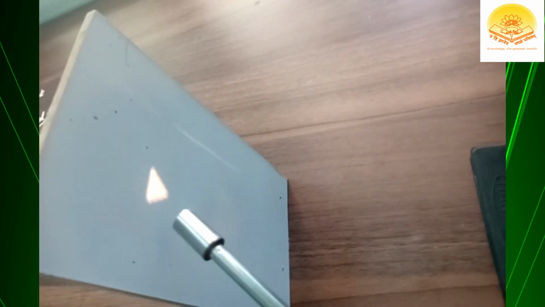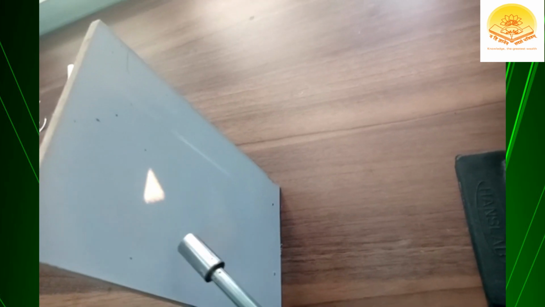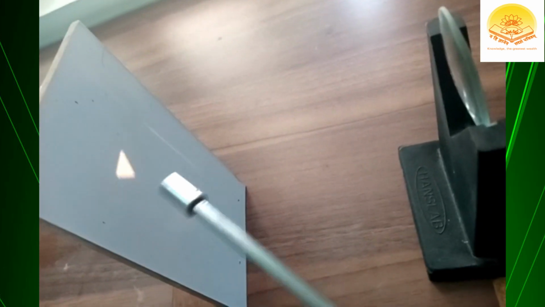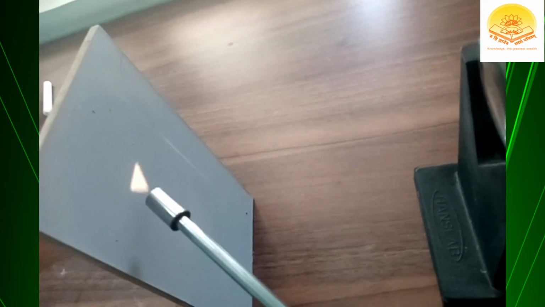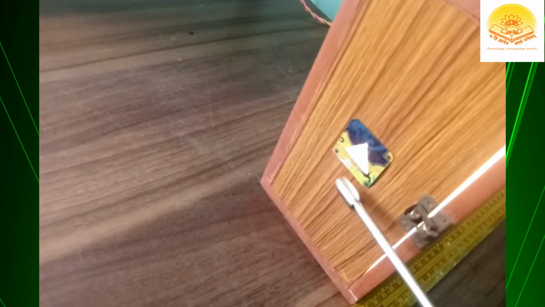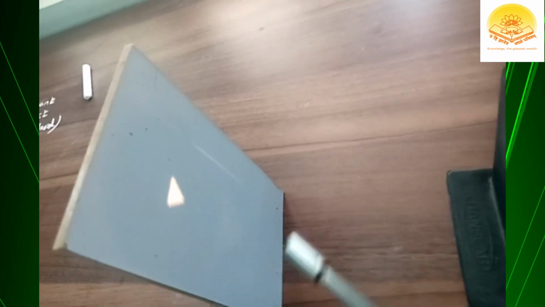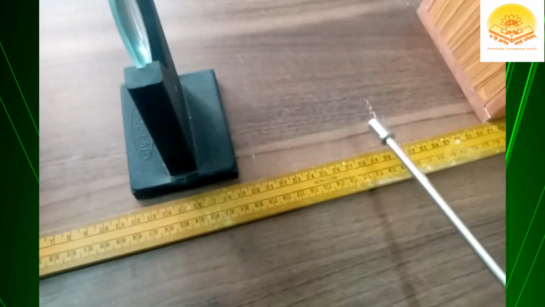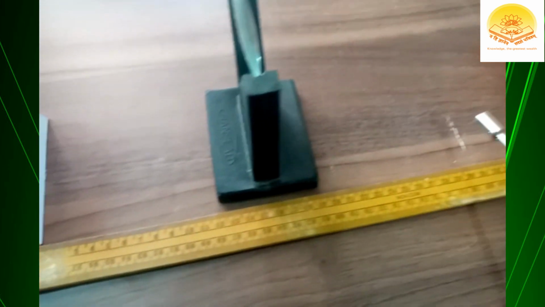Look at the screen. Now the image formed on the screen is a diminished image. Diminished means very small. So it's a diminished inverted image. Here you see the triangle, and here you see the triangle in an inverted state. You already know the value of u because you set it.